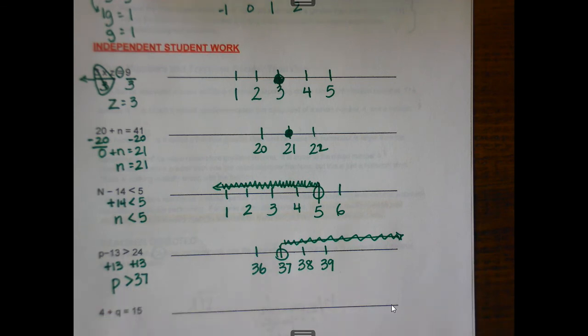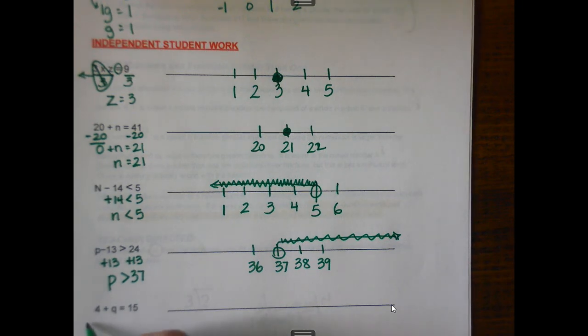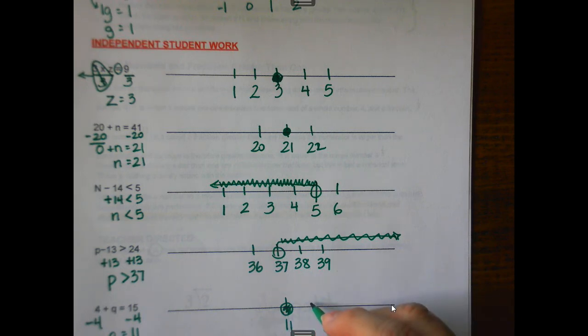And my last problem for this exercise set, I need to get my q by itself because the q has a 4 next to it. So I'm going to subtract a 4 because this is a positive 4. And 4 minus 4 gives me 0, so my Q is by itself. I have to subtract a 4 on that side. 15 subtract 4 is 11. So for this one, my Q equals 11. And we've got 12 over here and 10 on that side.